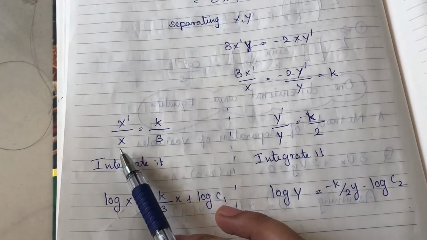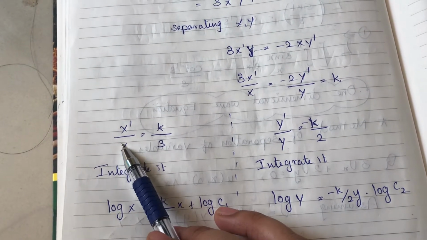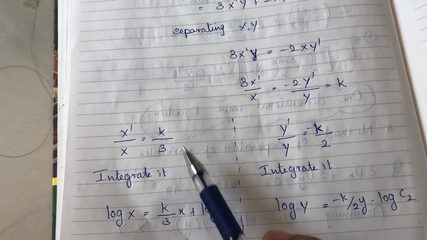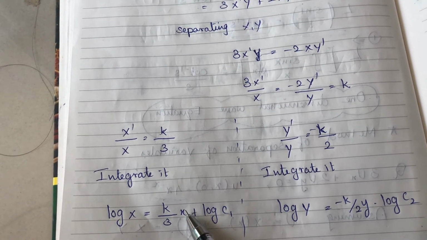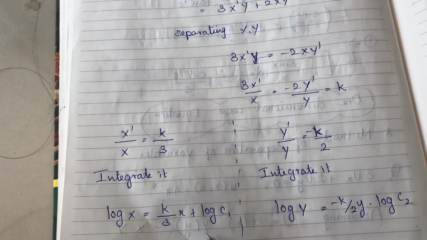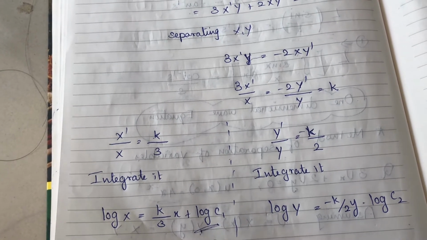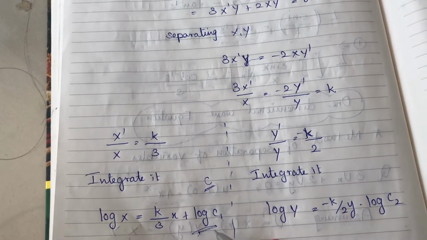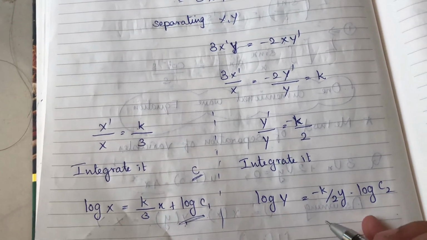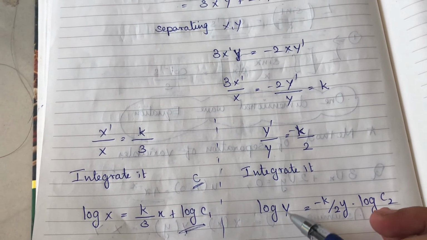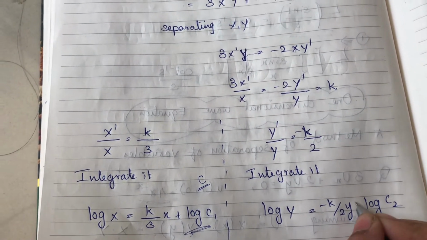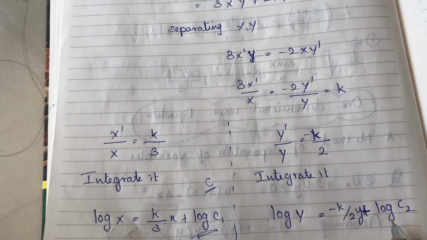So I'm just integrating it. If I integrate this term, it will become like this: log x equals the constant into x plus log c. I'm taking this log because at the end I can get c as a single term. Likewise here, log y equals the constant into y plus log c2. Okay, this is a term.